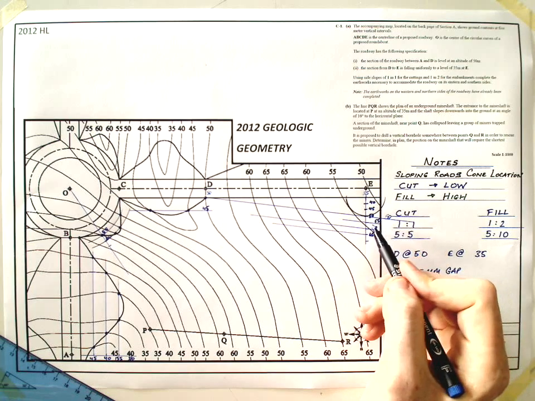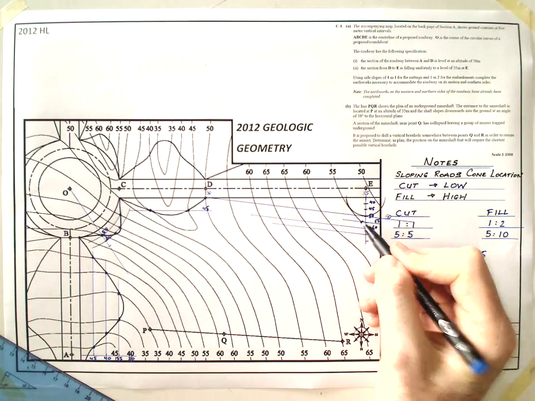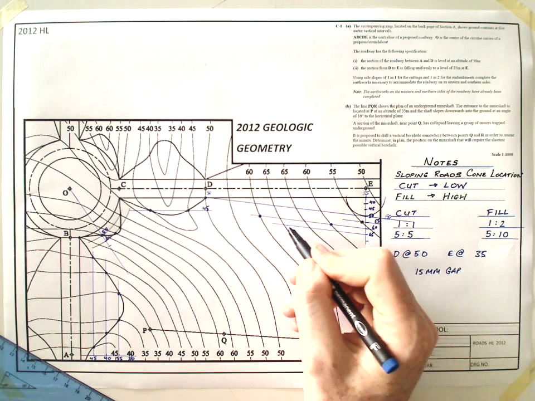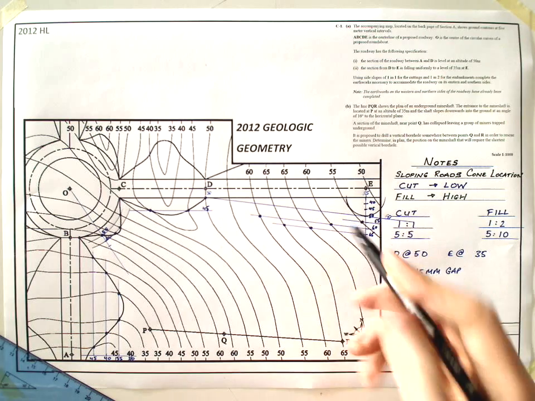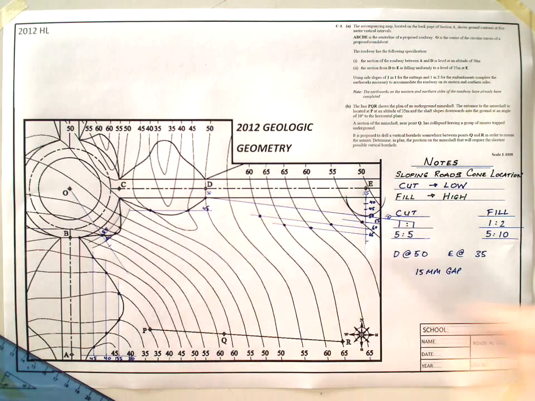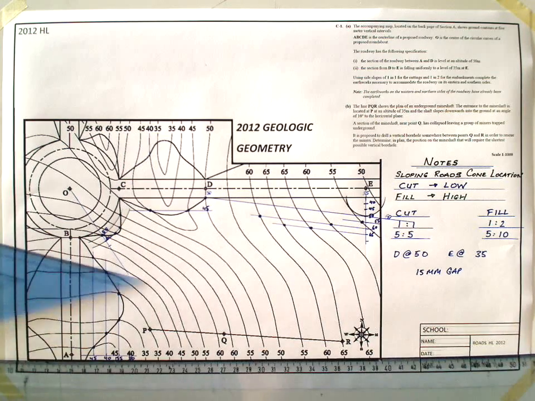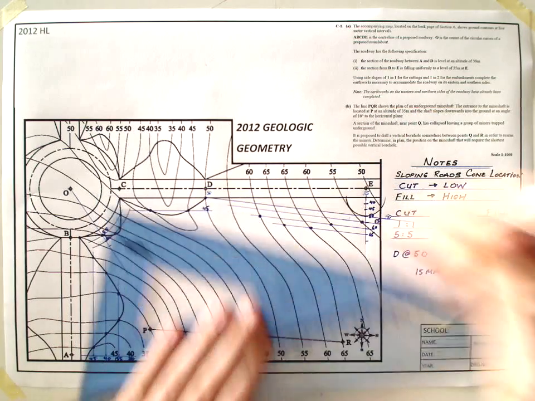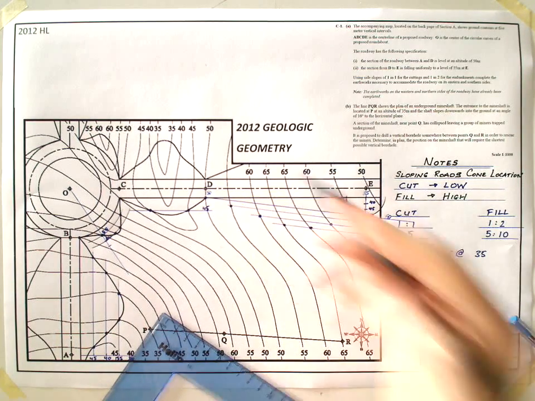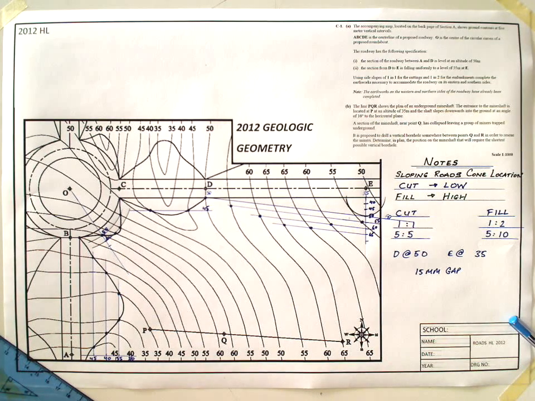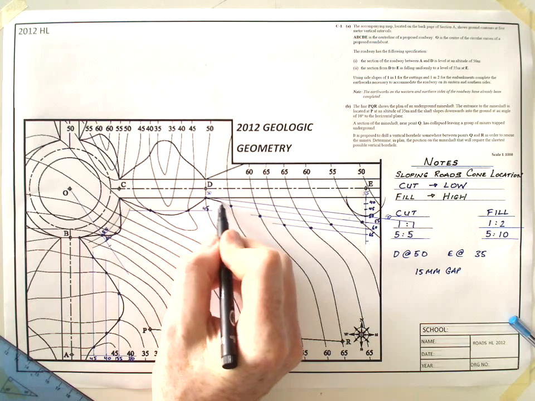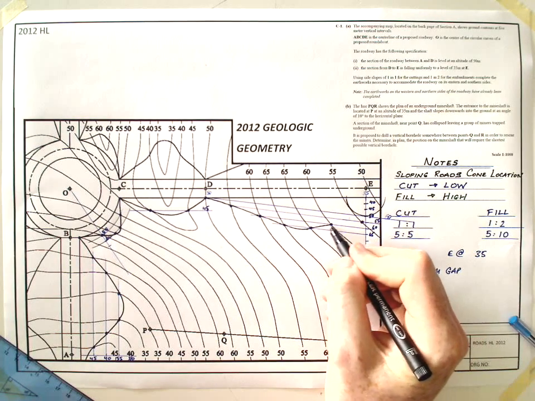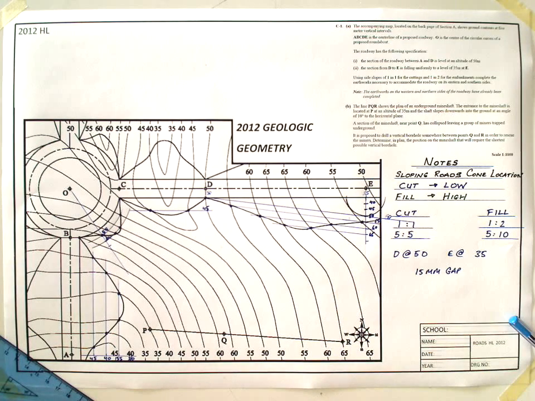So this is my 55 mil contour. There's my point. Here's my 60 mil contour. And here's my 65 mil. I can also see that this contour here is actually 55. And I can extend on this contour. That's my embankment there.